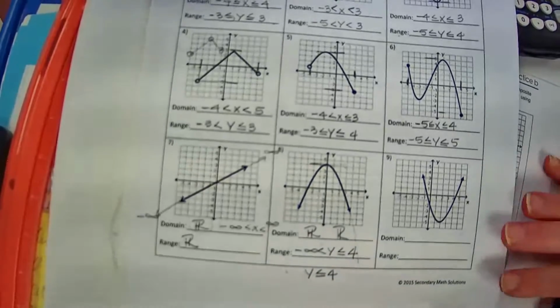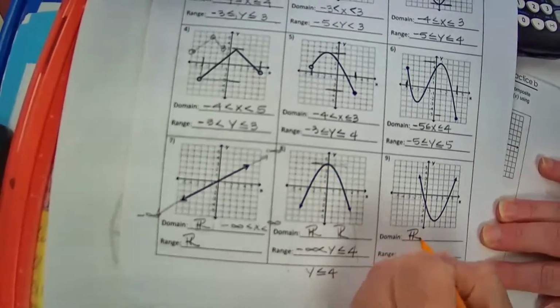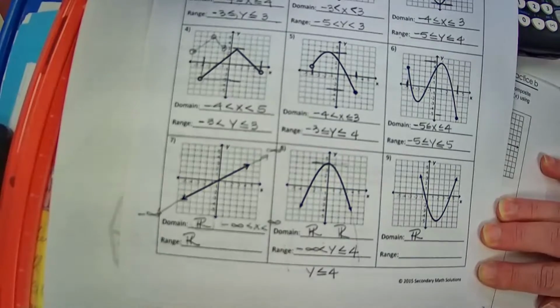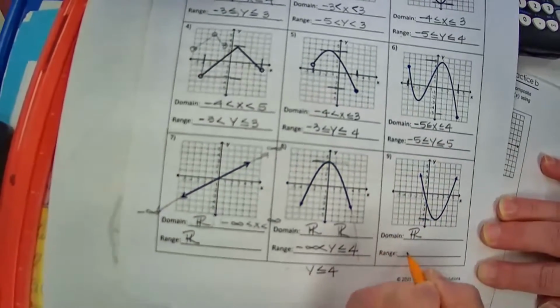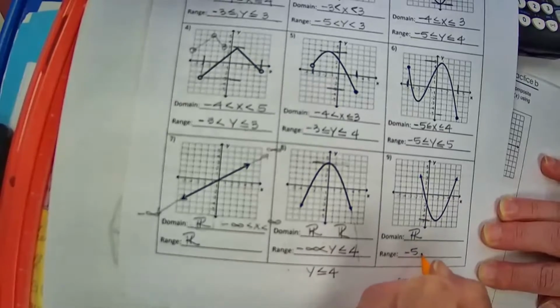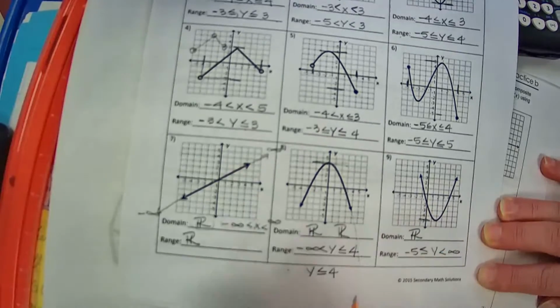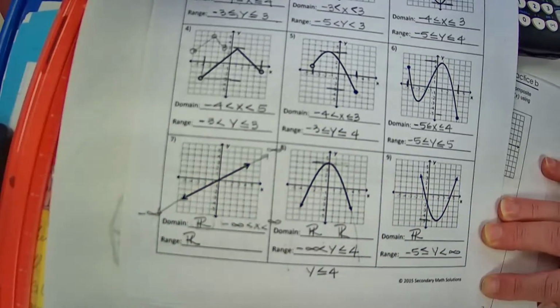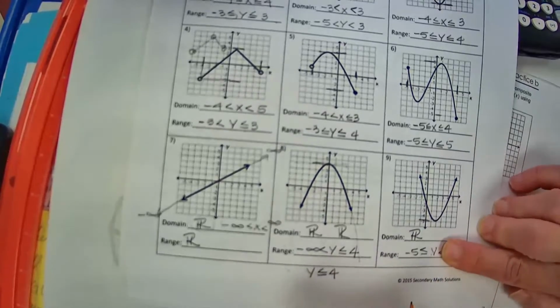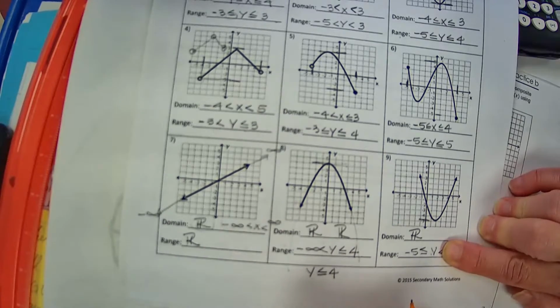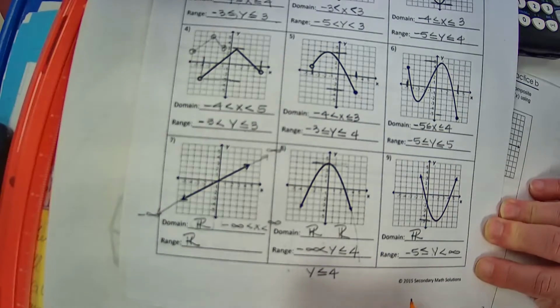Okay, so I know the domain is the real number thing. All real numbers, yes. And the range is -5 equal or whatever, and then y, and then not equal to infinity. So that's what you're saying. Yes. That's right. Okay? What's the short version of that? The -5 and y.